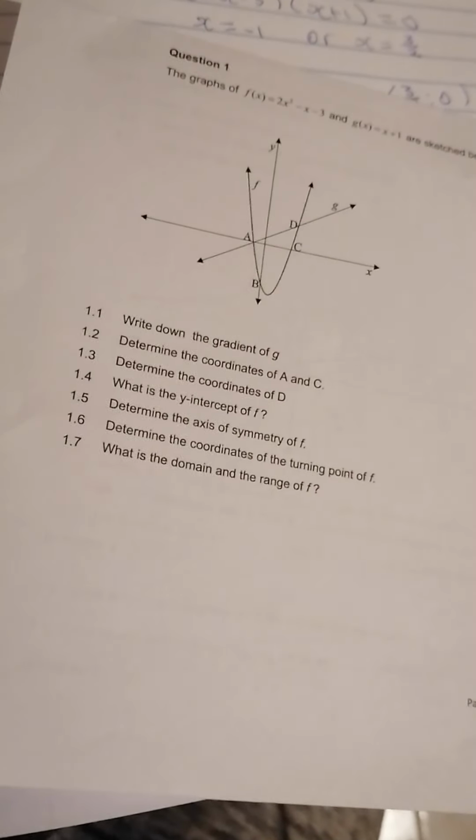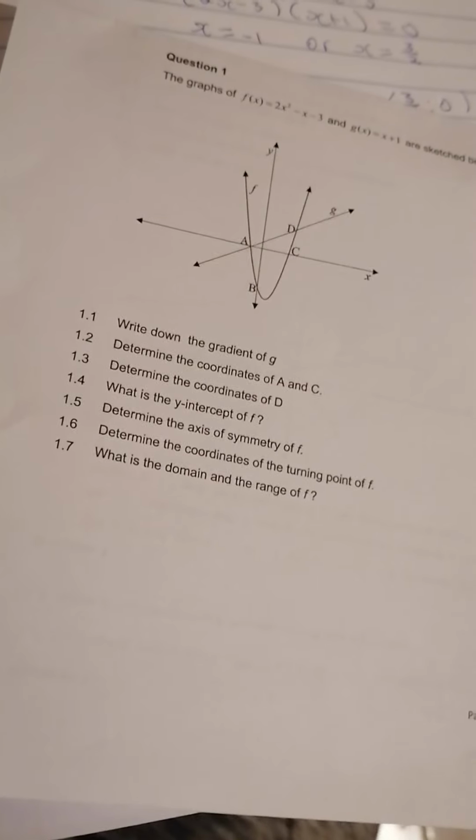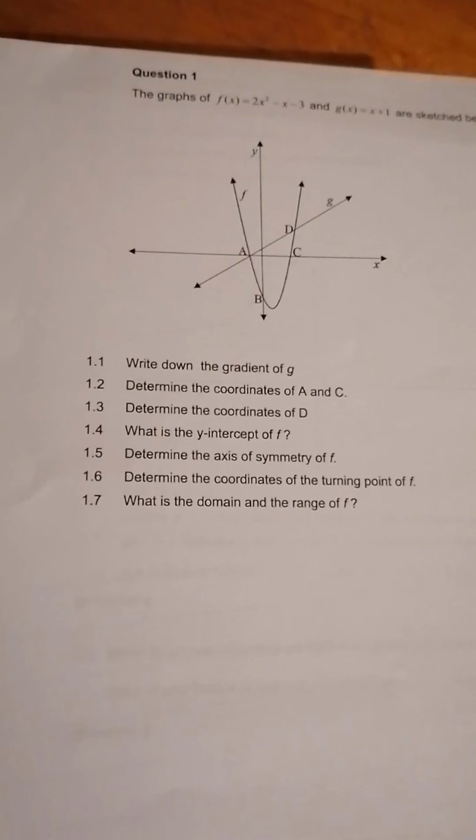So 1.5, determine the axis of symmetry of f. The axis of symmetry is the line that cuts the graph into two equal sides. We use the formula x1 plus x2 divided by 2.